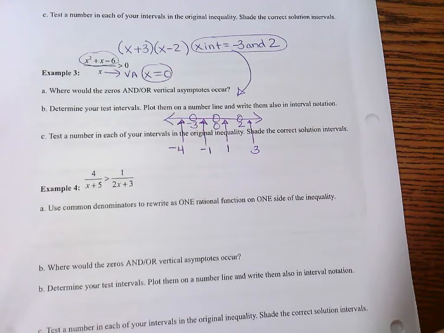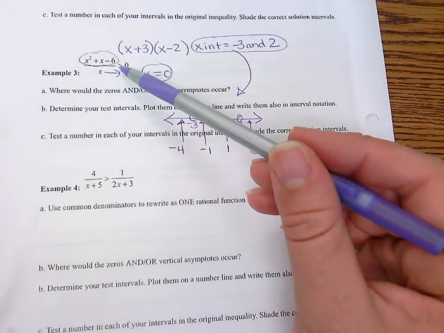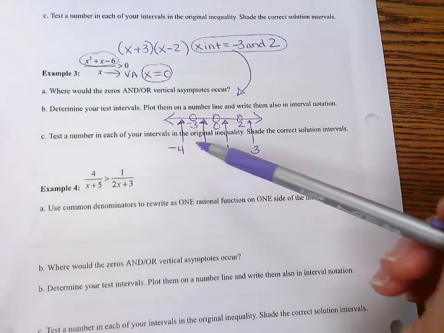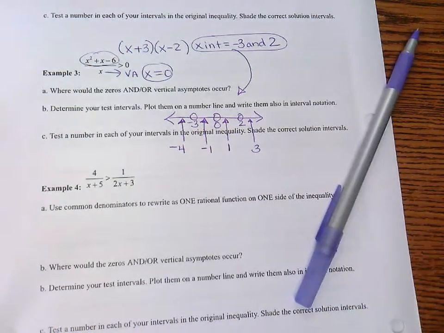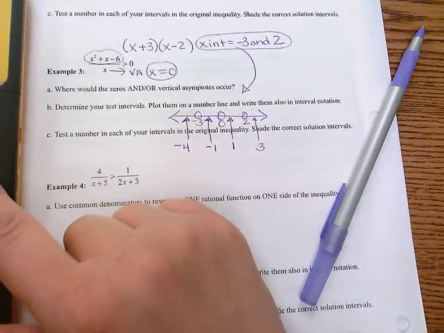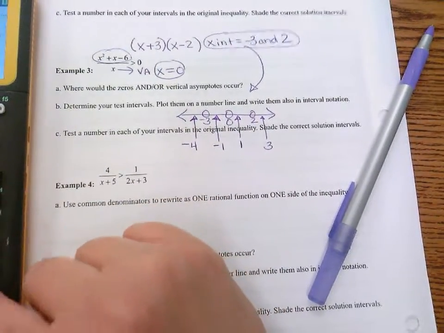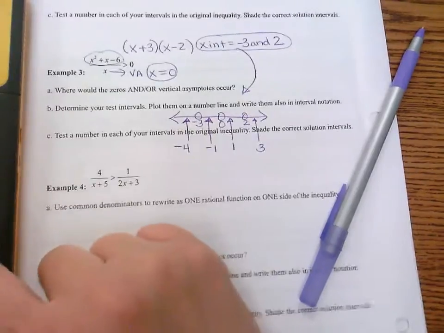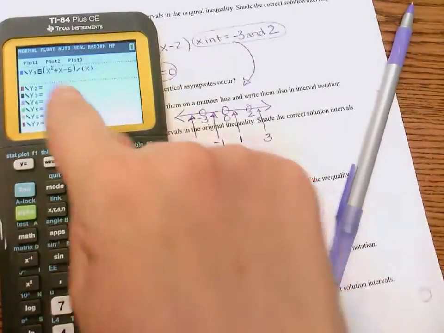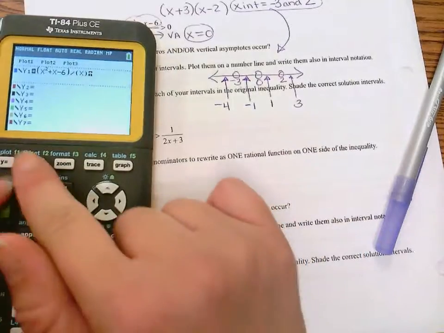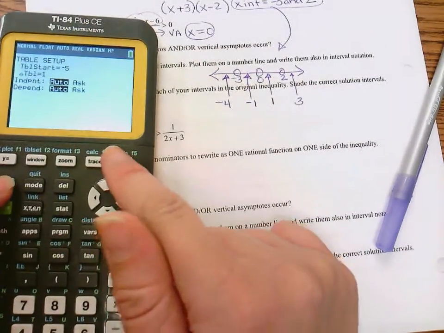So all I really care about is if my function, when I evaluate it, comes out positive, greater than 0. So I'm going to evaluate each of these. You could do it by hand. I'm going to just plug it into my graphing calculator. So if I've got x squared plus x minus 6, and I'm dividing by just x, I'm just plugging this into my y equals menu, and then I'll be able to see in my table. I'm going to start my table at -5 and count by 1.